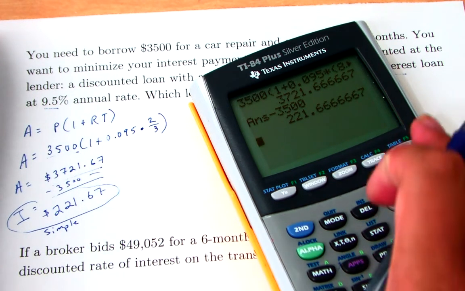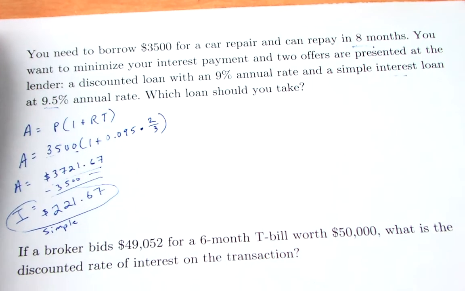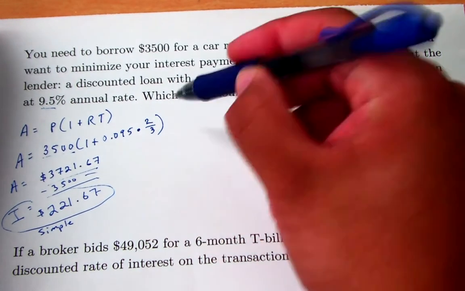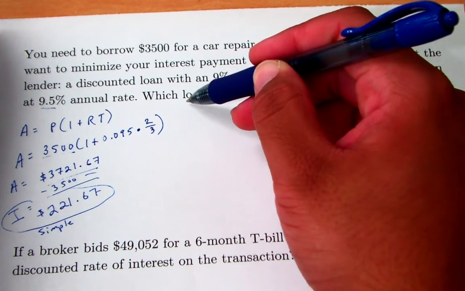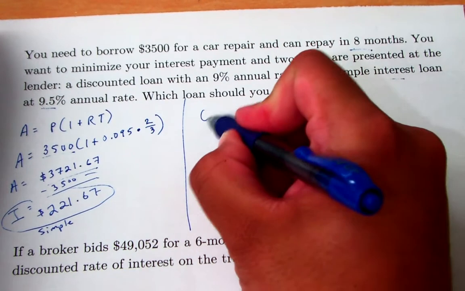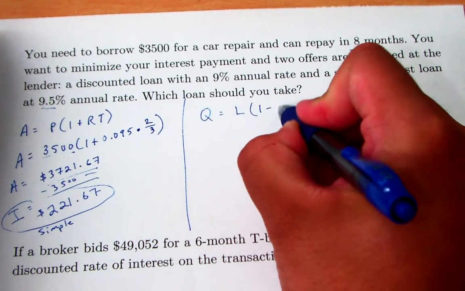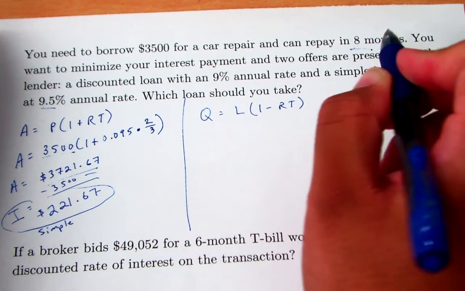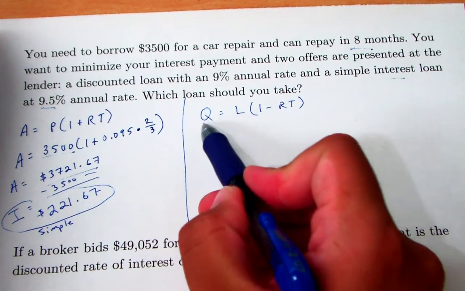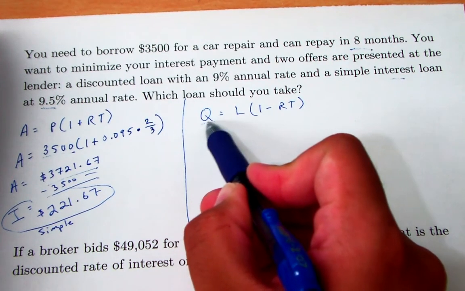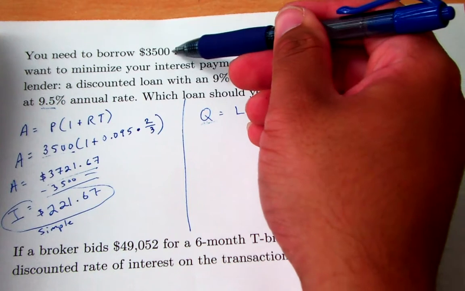Right? We also learned, and that's the typical way that we learned in the past, but the new way is called discounted interest, where it's deducted from your original amount. So the formula for that we learned was Q is equal to L times 1 minus RT. Now remember, Q is the amount that you as a borrower receive. And in this case, you need that amount to be $3,500.